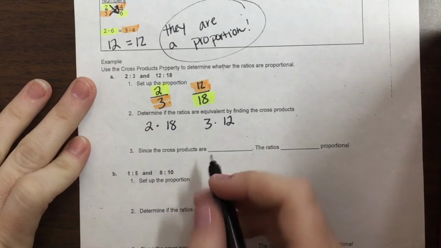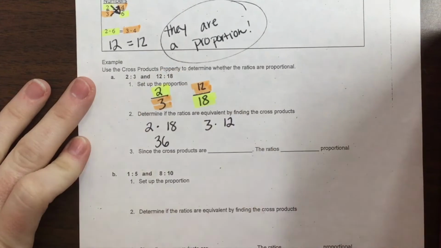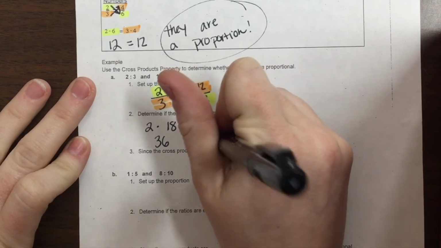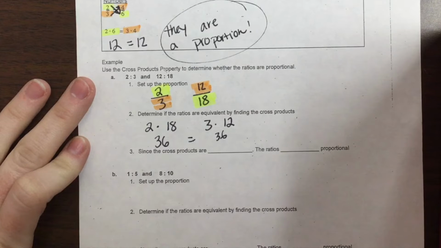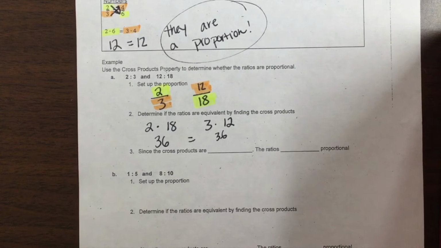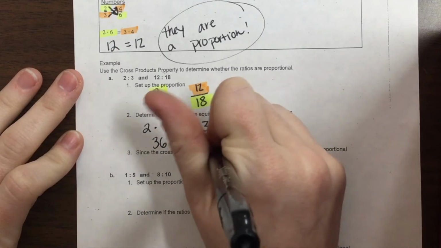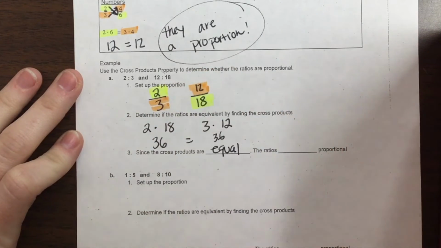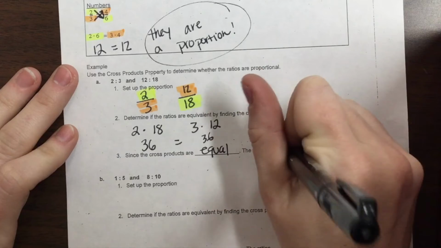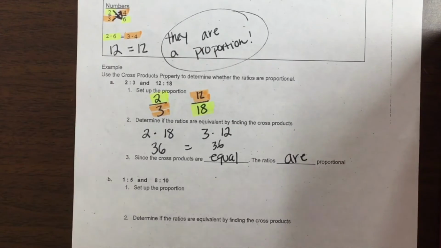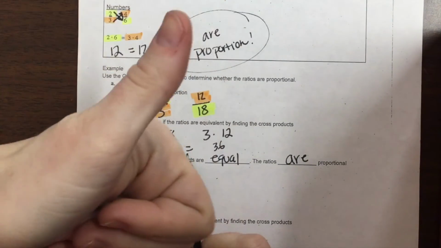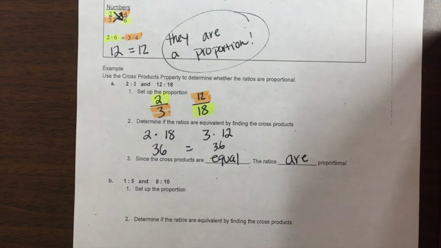Two times 18 is 36, and 3 times 12 is 36. 36 equals 36, so since the cross products are equivalent, or they're equal, the ratios are proportional. So if they equal each other, you're good to go. They are proportional.